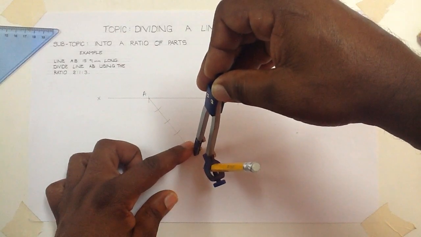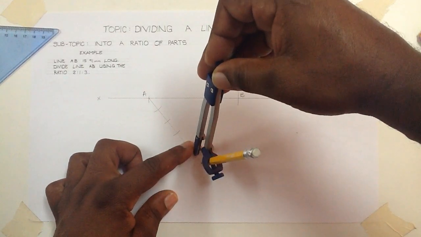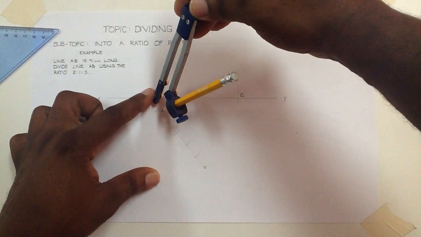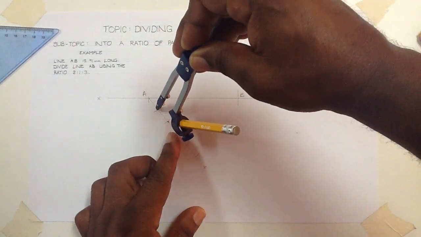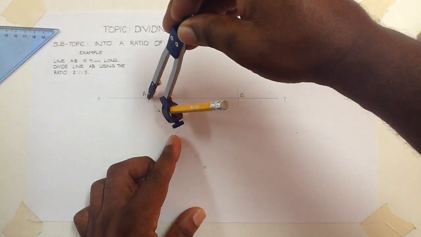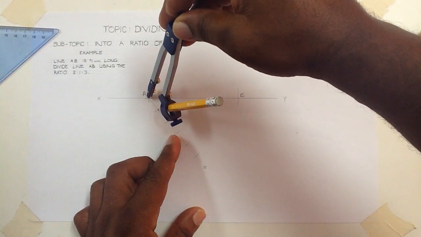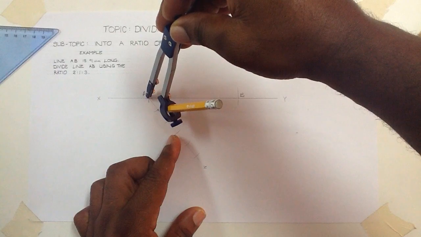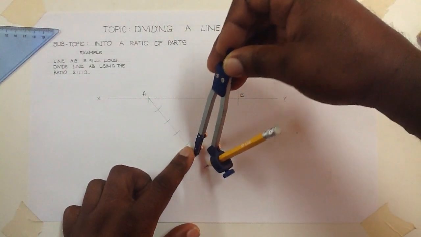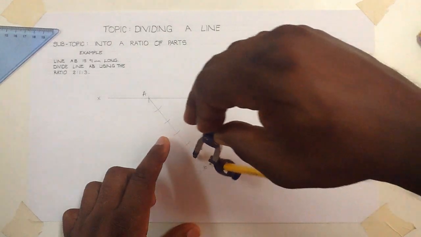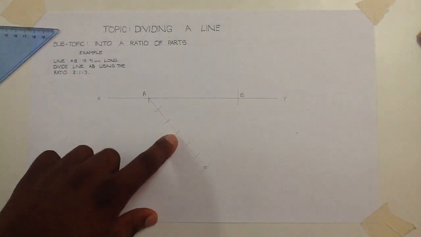In this case, my line AZ is not conveniently long enough and my radius just changed. So I will go back, establish that radius. I could do it from any one of the arcs since they were all previously drawn with the same radius. And I'm going to go to the last and inscribe my 6th and final arc.